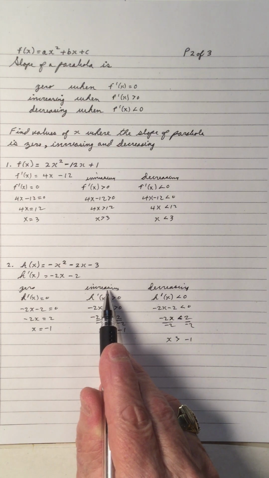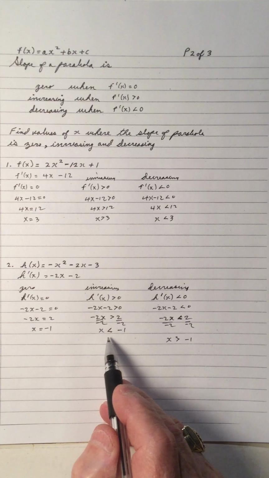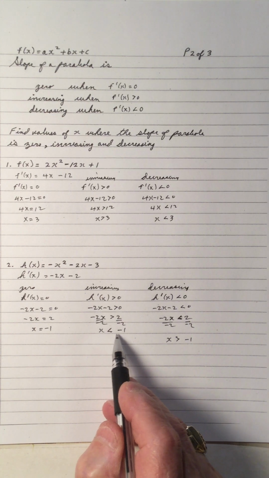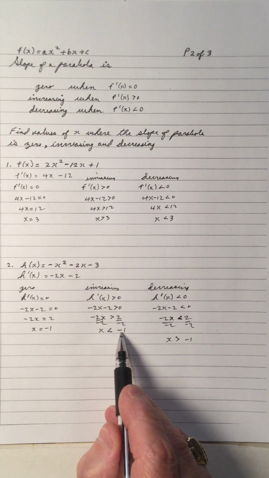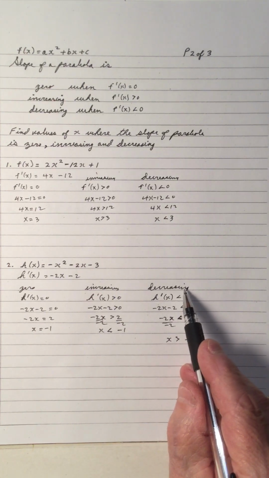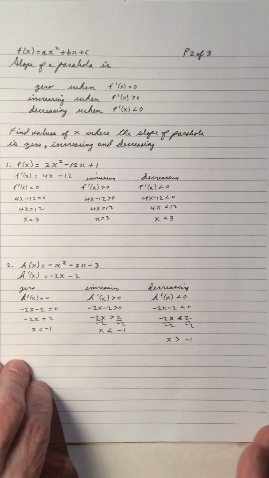The parabola is increasing where the slopes of the tangents are positive. That's when x is less than negative 1, and they're decreasing when x is greater than negative 1.